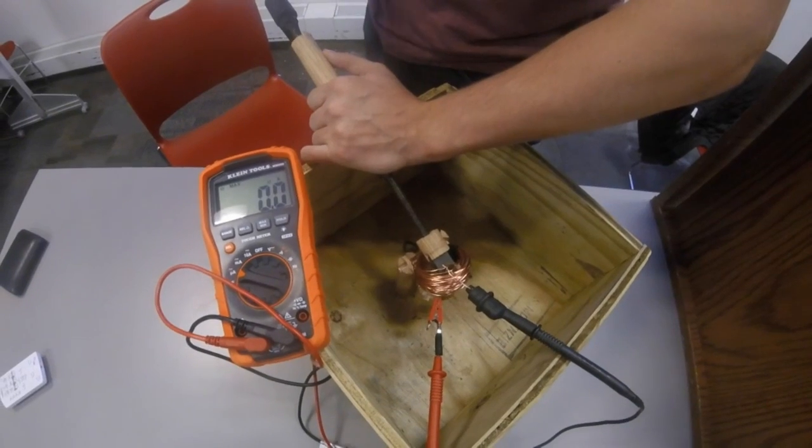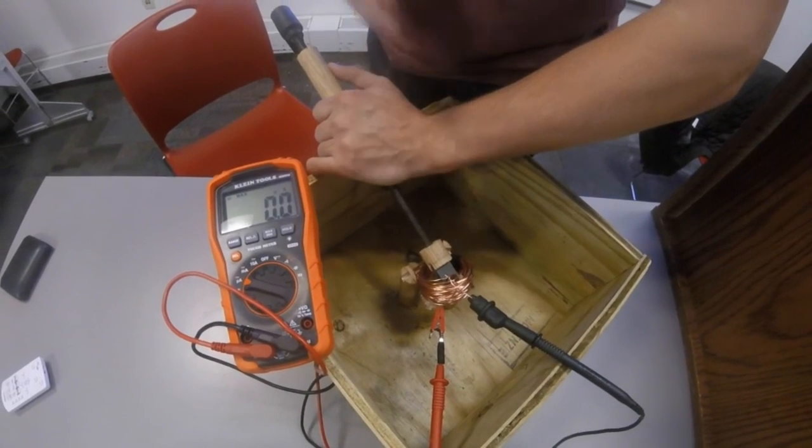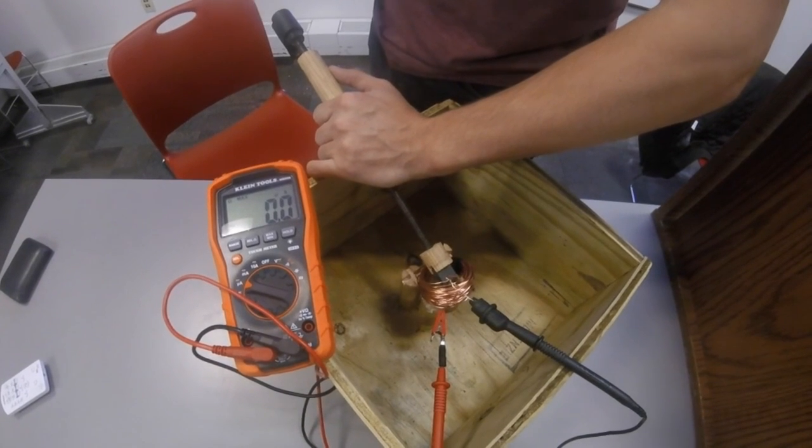Here is an experiment. For our experiment, we're placing the magnet within the copper coils, and when I rotate this crank here, it will produce electricity.